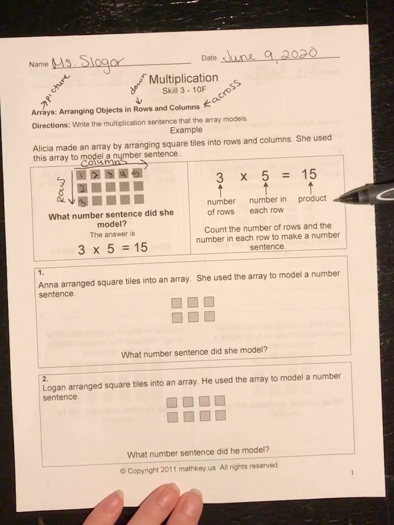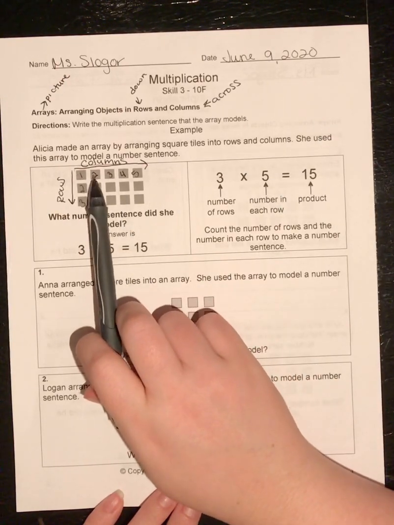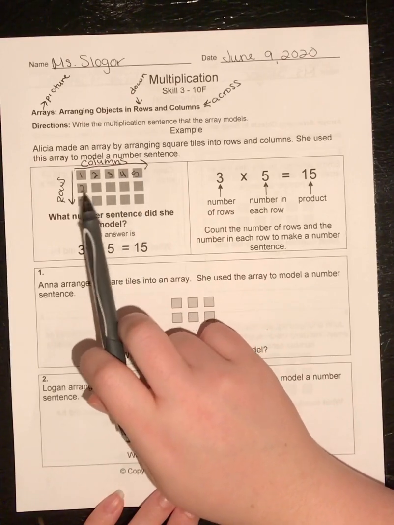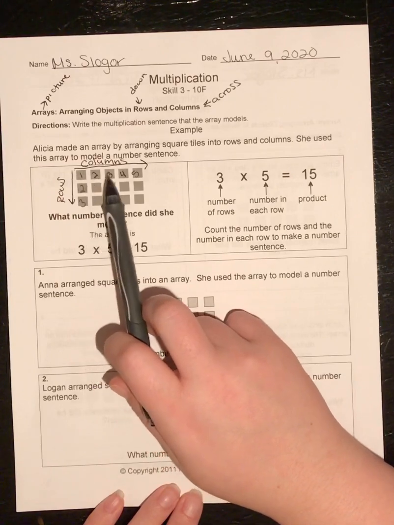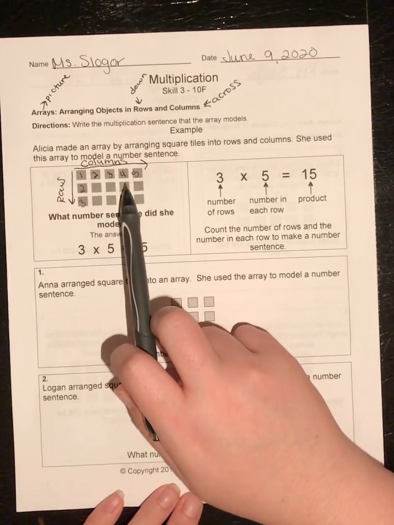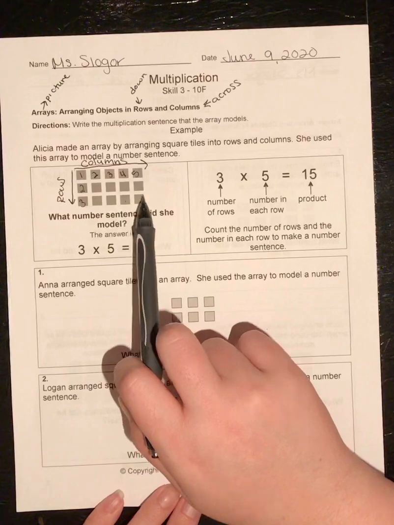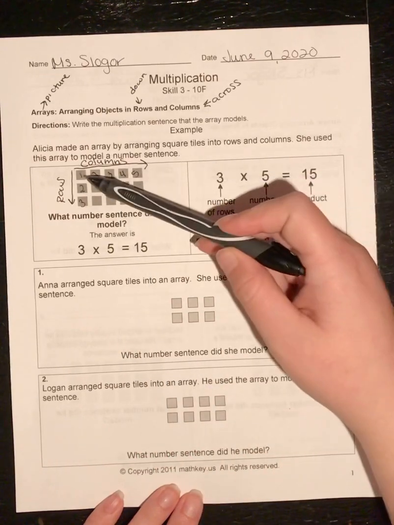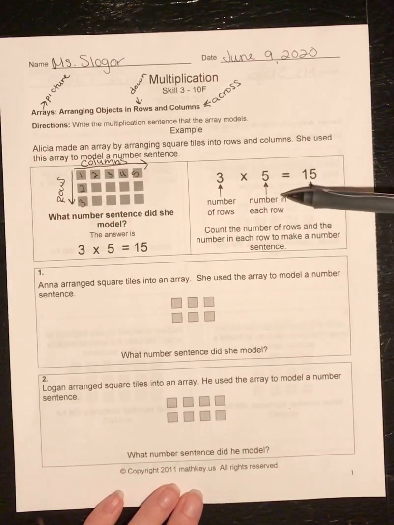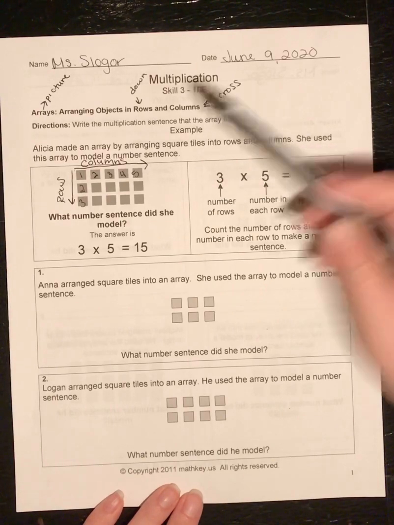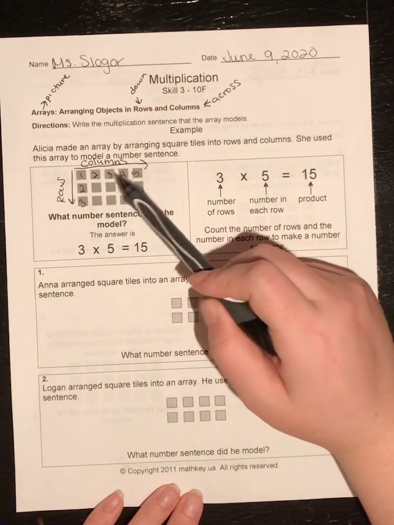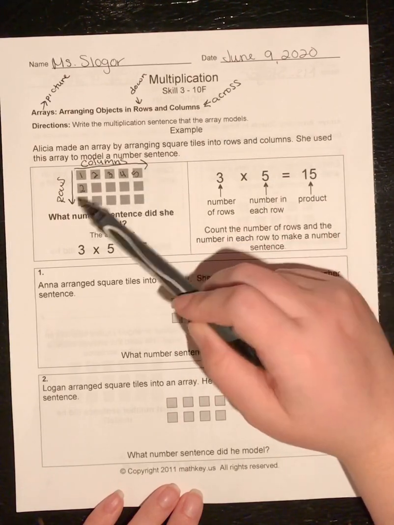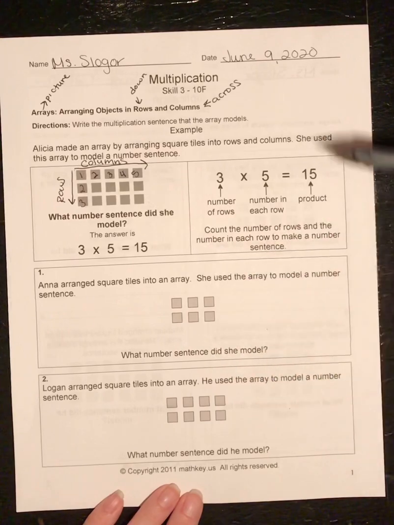And then it equals our product. Product is how many, so we just count the total. We've got 1, 2, 3, 4, 5. This might be confusing because this is going to be 6, not 2. So just remember 1, 2, 3, 4, 5, 6, 7, 8, 9, 10, 11, 12, 13, 14, 15. So we have 3 rows, of number in each row, 5. So 3 times 5 equals 15.